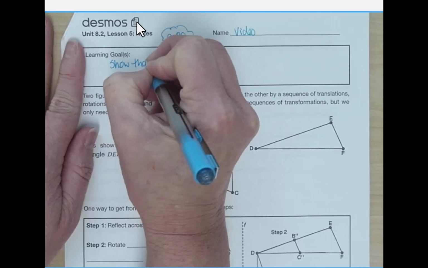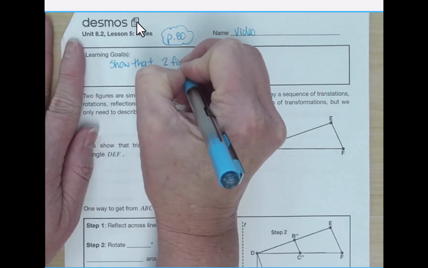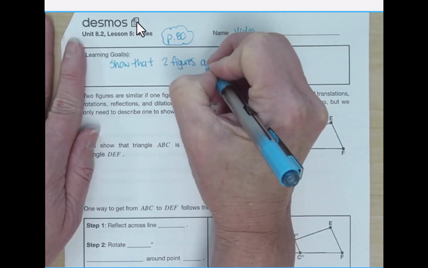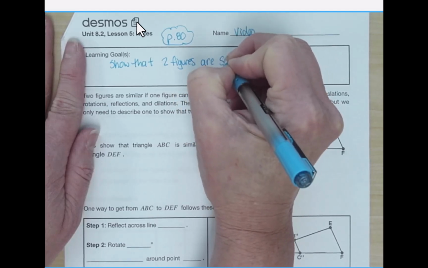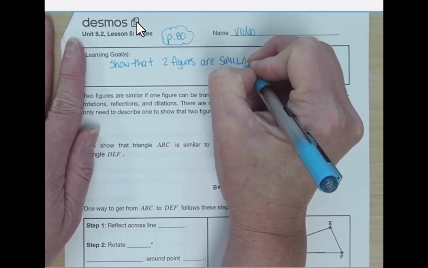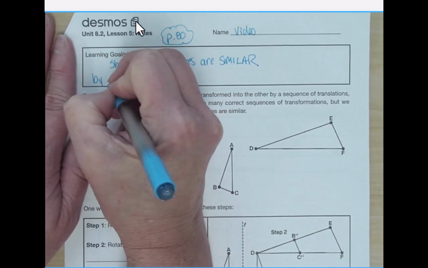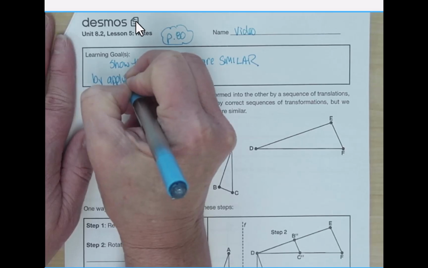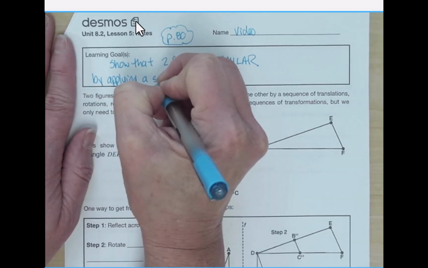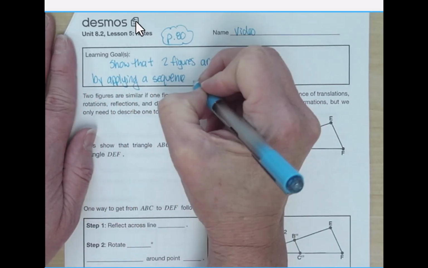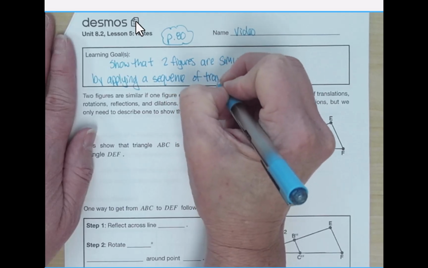Show that two figures are similar by applying a sequence of transformations.